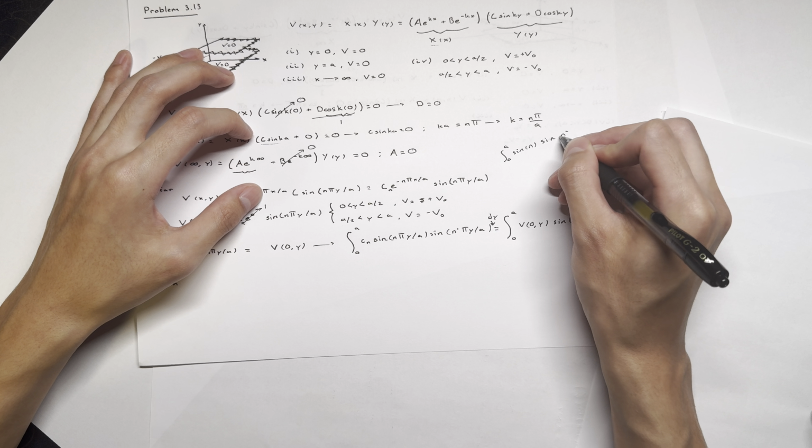Now I can continue solving for this. I'll leave this on this side for now, and then we'll solve for both these integrals. Solving for both, we get V naught. Sine goes to a negative cosine, so I'll pull out a negative 1.